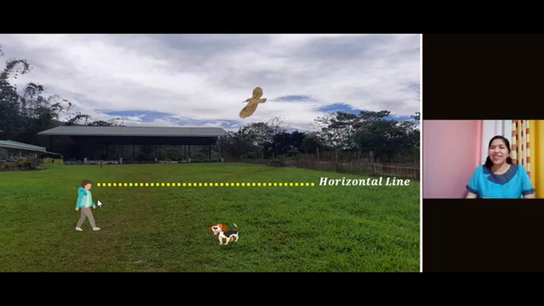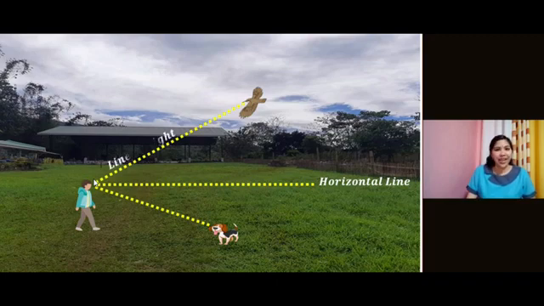For you to see the bird, you need to look up. Now, as you look up, there is this line that is formed. And for you to see the dog, there is this line that is formed as you look down.